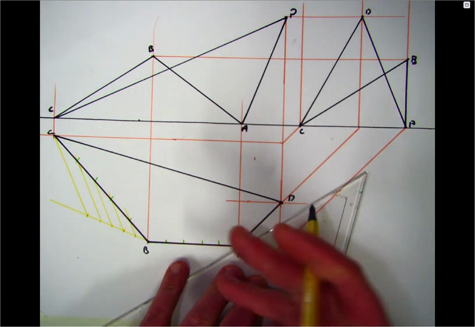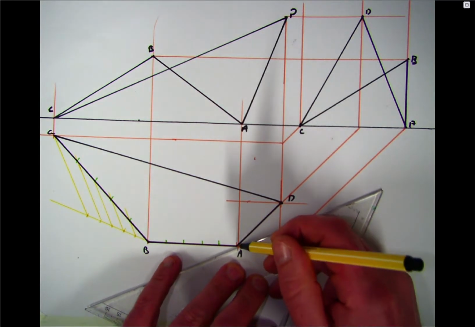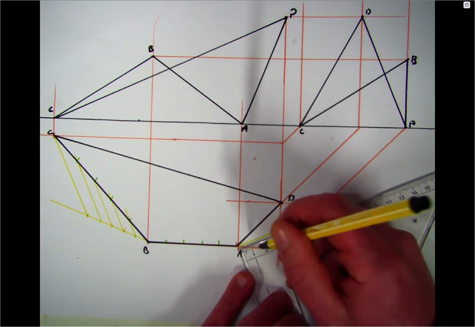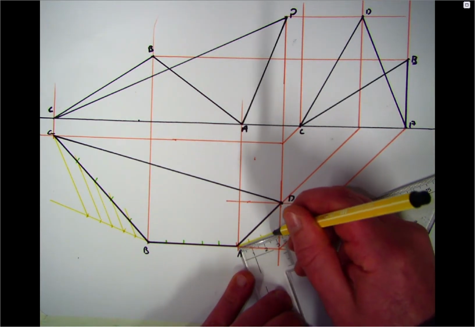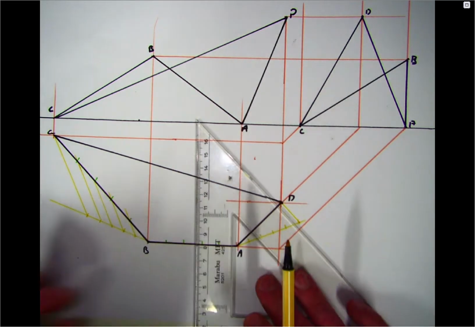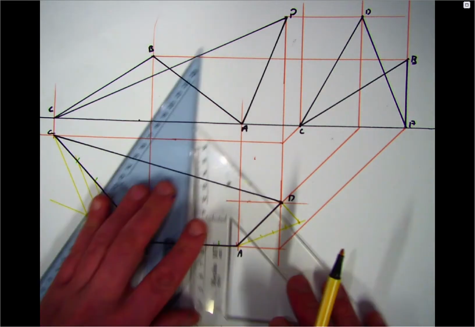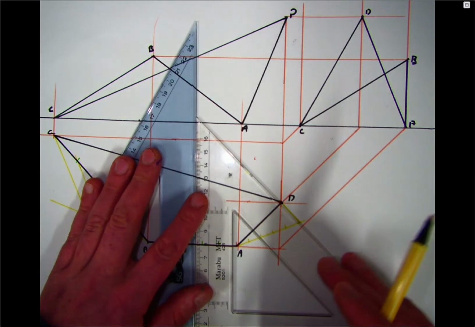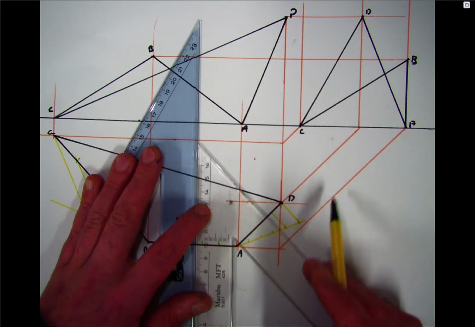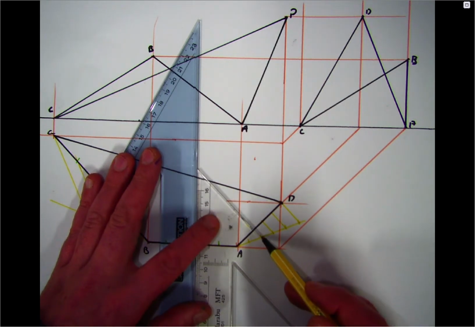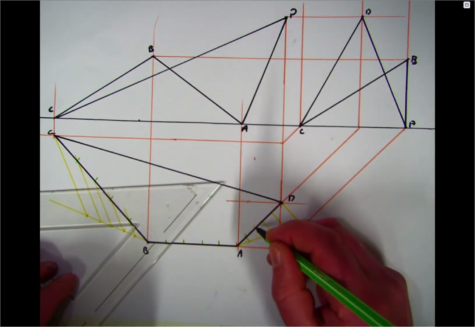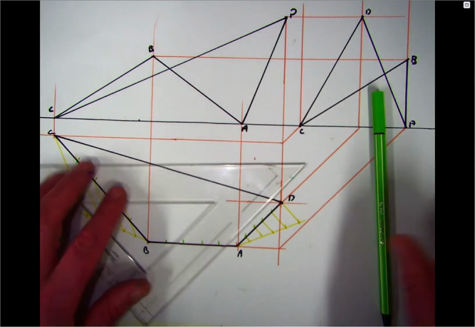So again, the handiness of having this done first is that it's less likely that I'm going to get confused by this random line at a later stage. So 10, 20, 30, 40, 50. I'll join this point back. And again, I'll use sliding sets. Okay. So there's my points on that side, and the last one is this side.